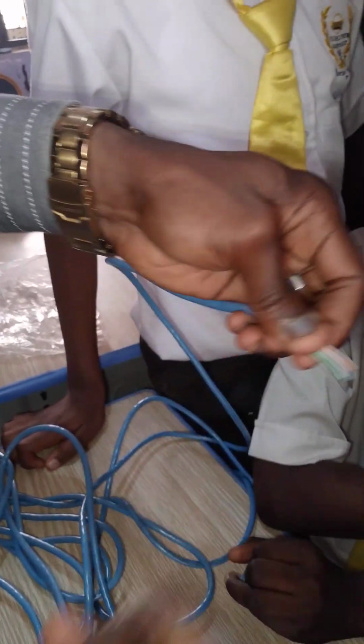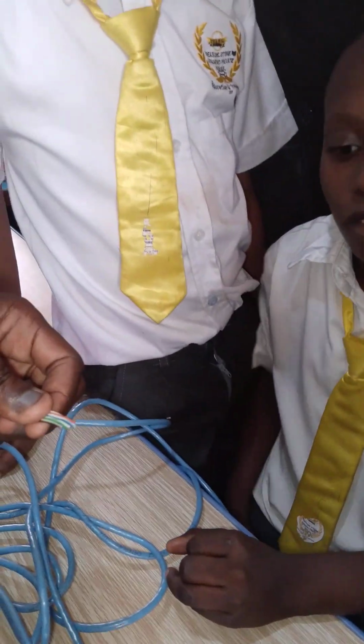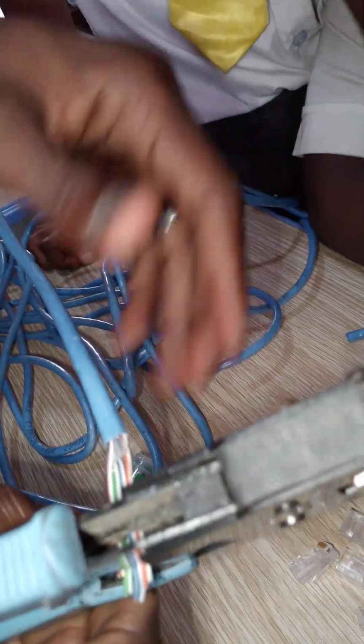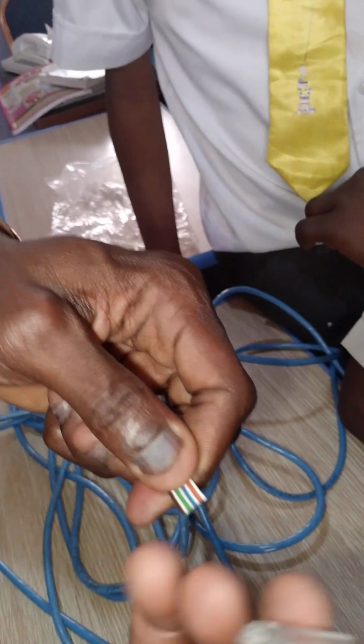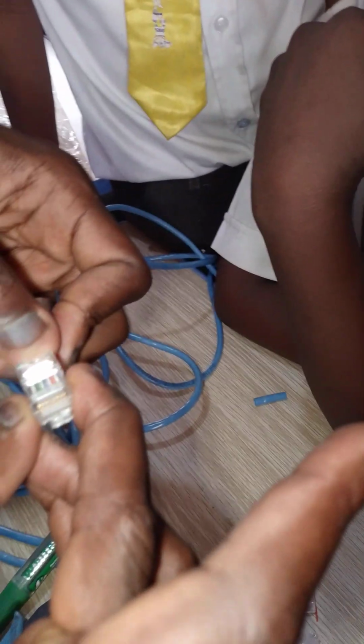Now, after stretching it, they fell in line. They are on the same line, right? Then I'll use this cutter to cut it. You still hold here. Are they aligning? Then you put, this is called RJ45. You turn it down like this, then you fix it in.